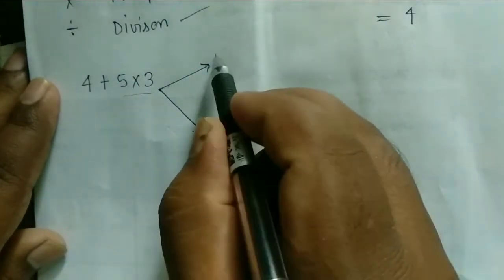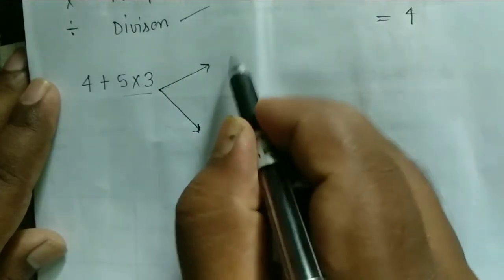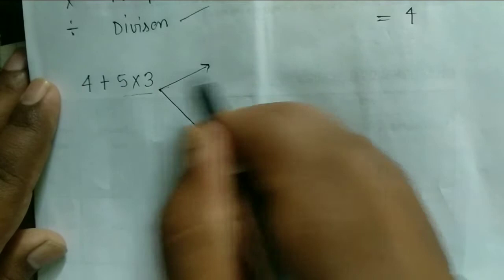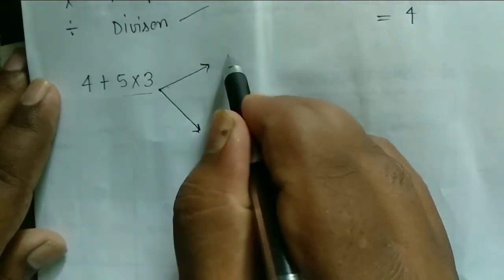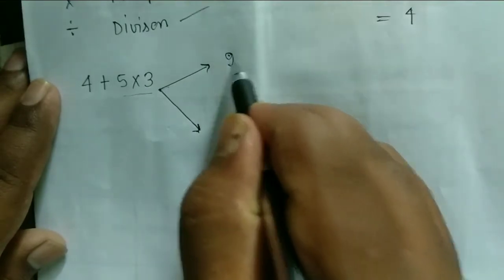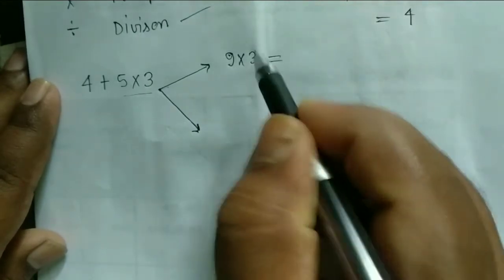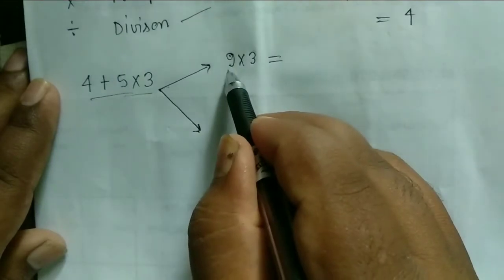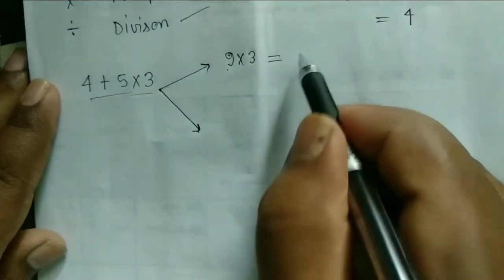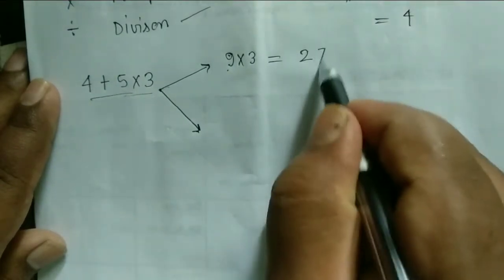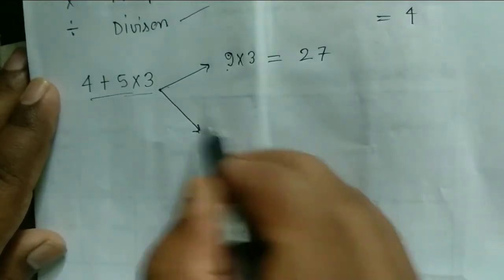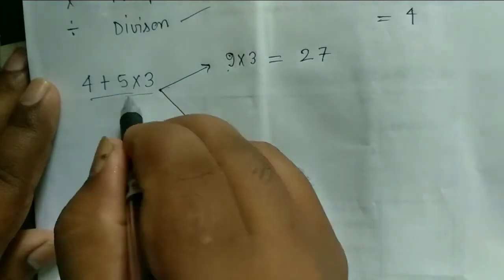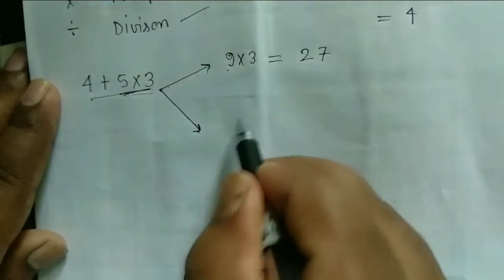So if given to different people, they would arrive at two different results. If one follows the question, he adds first: 4 and 5 gives 9, and then he multiplies it with 3 and gets 27. The second person says, I am going to multiply first.